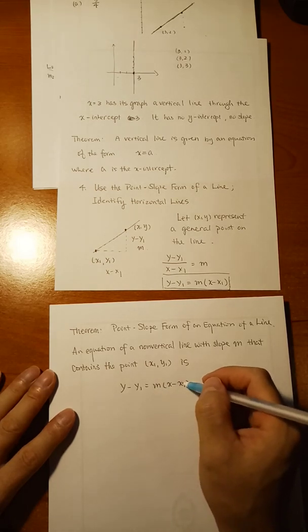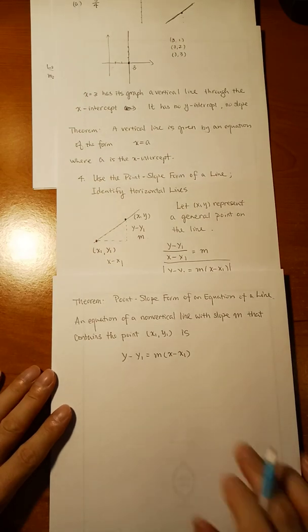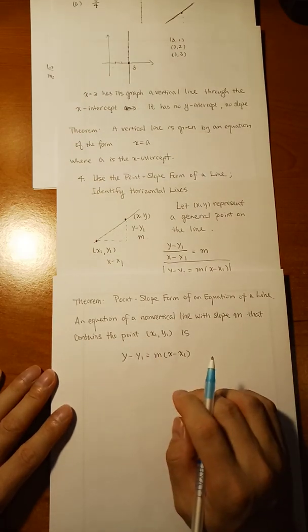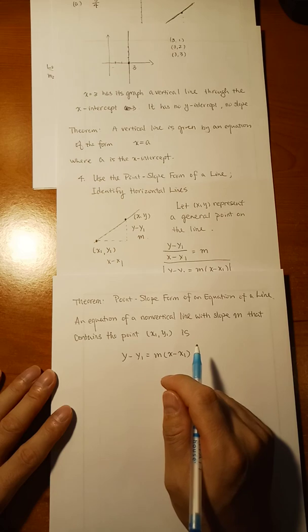Be careful, you have parenthesis. So this is the point slope form of an equation of the line.